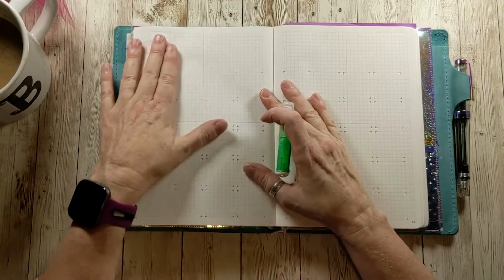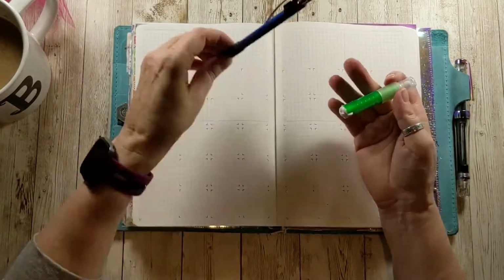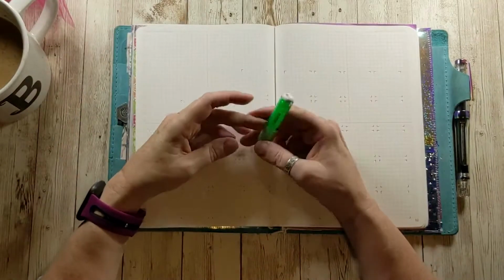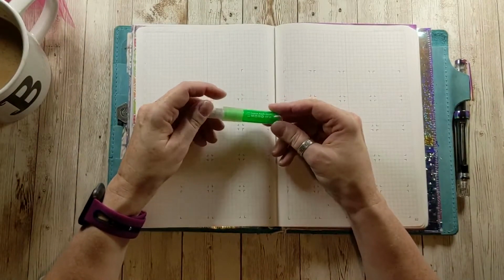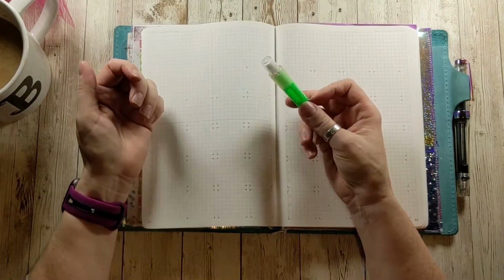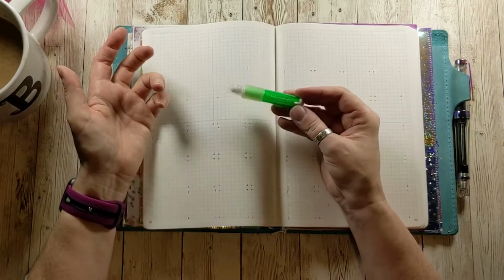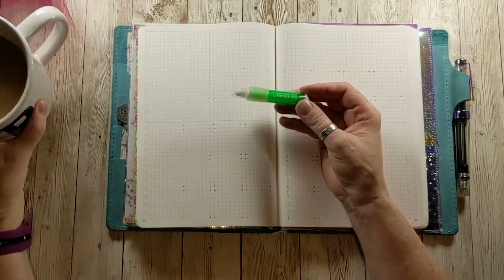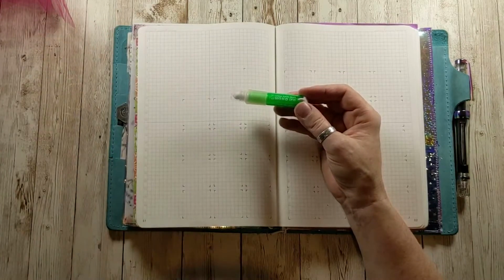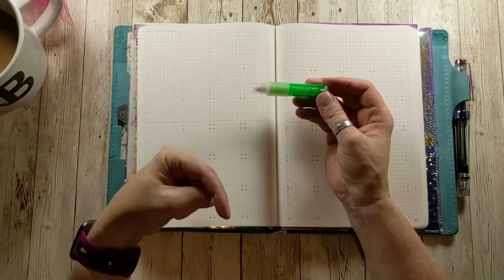It erases so clean. I love the combination of the soft lead in here. And then this is a Tombow Mono 1 eraser. I just got it off Amazon, and then I bought a whole thing of refills, and I've never run out. I probably bought this in 2017, like forever ago, when I started bullet journaling. I love it. I highly recommend it. I'll make sure I link it down below.